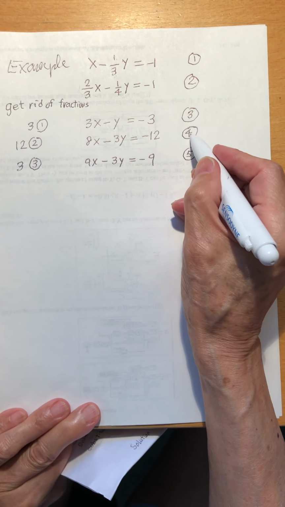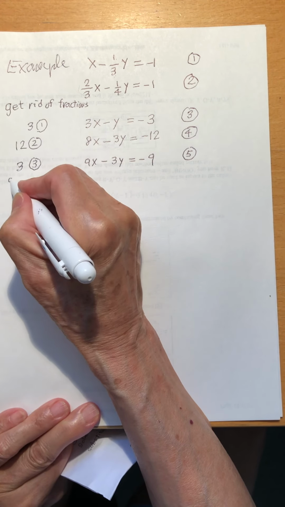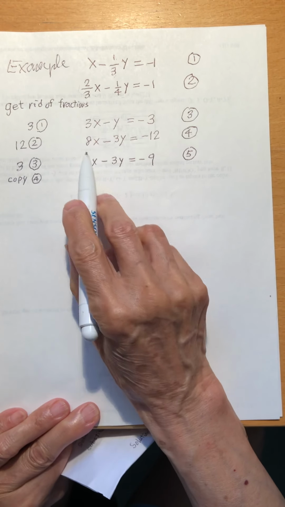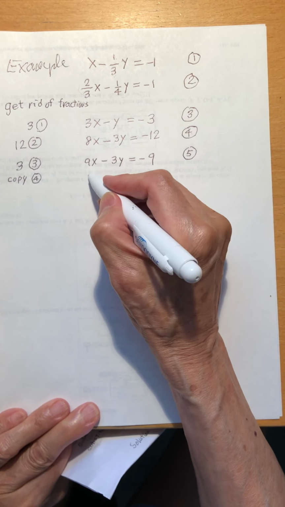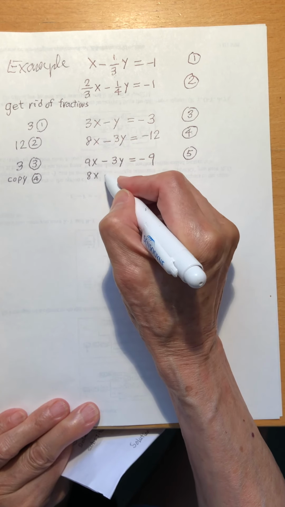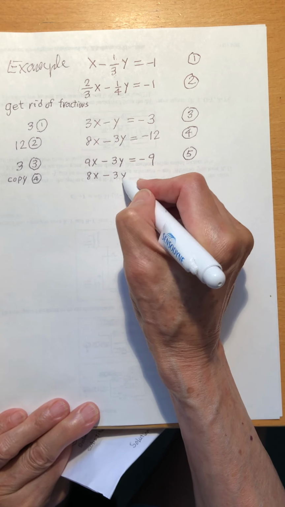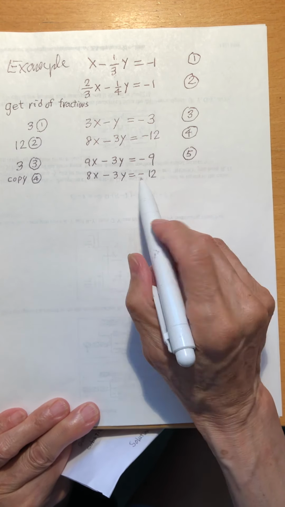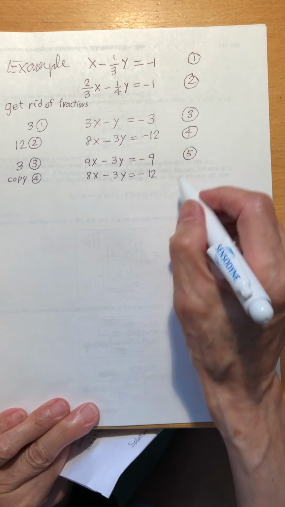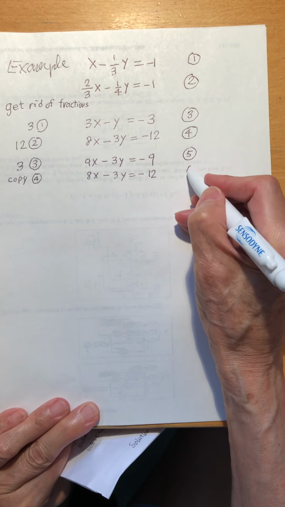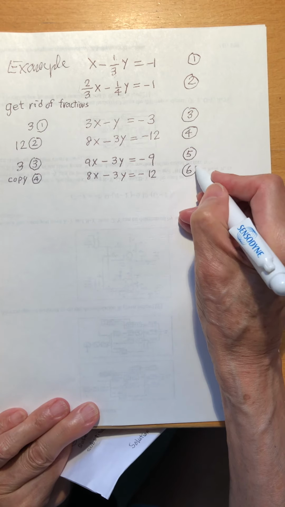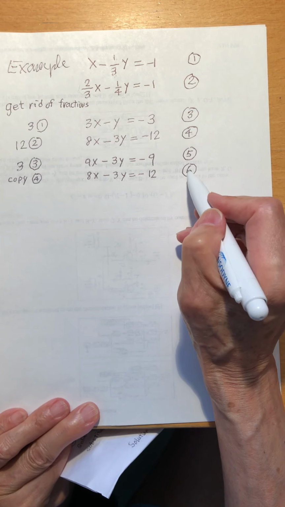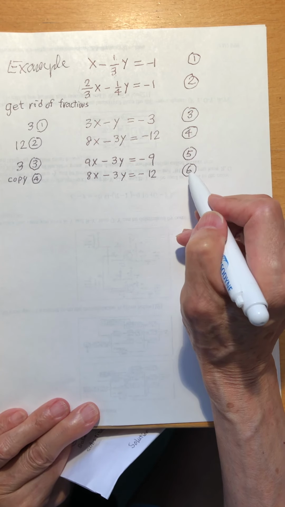Now, I just repeat equation 4. I copy equation 4, I just rewrite it and put it below: 8x minus 3y equals -12. I can name this equation 4, but let's say this is equation 6. It doesn't matter, you can still call this equation 4. Okay, so I just renumber it equation 6.